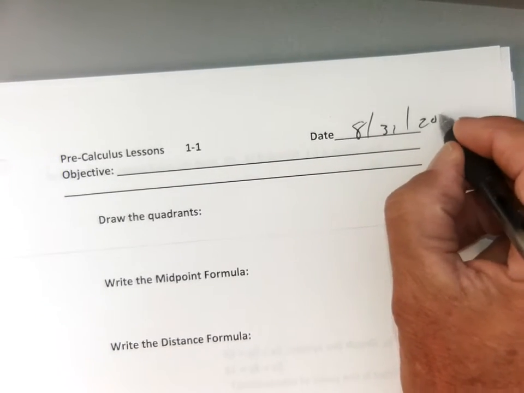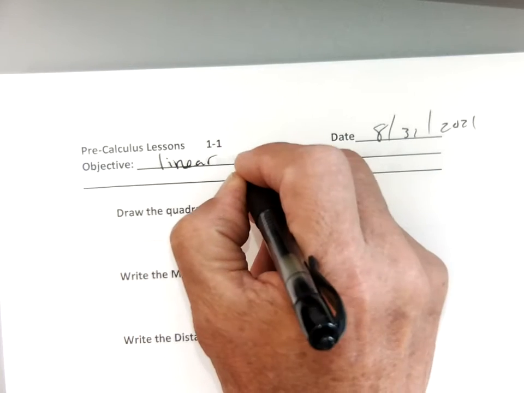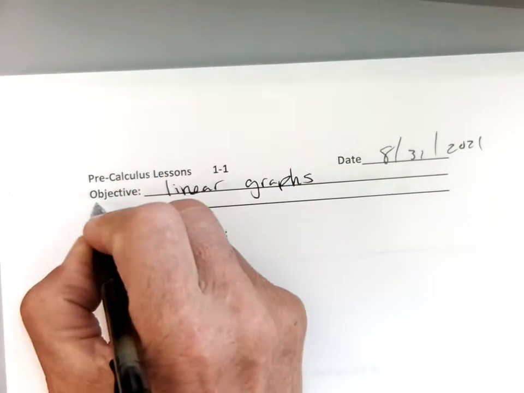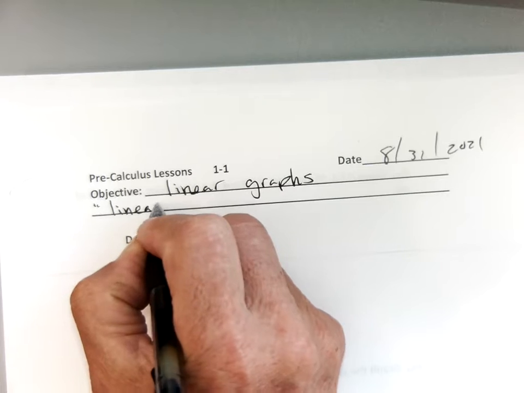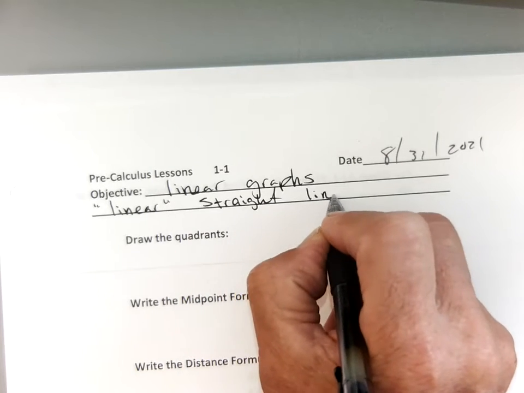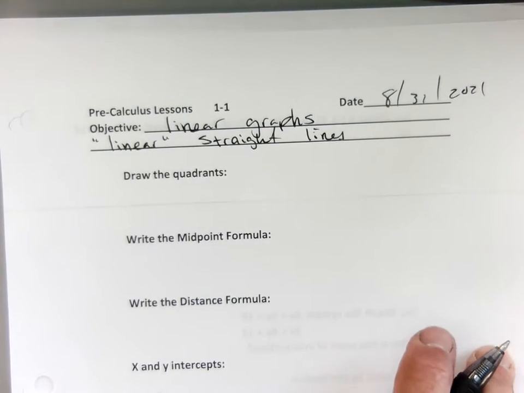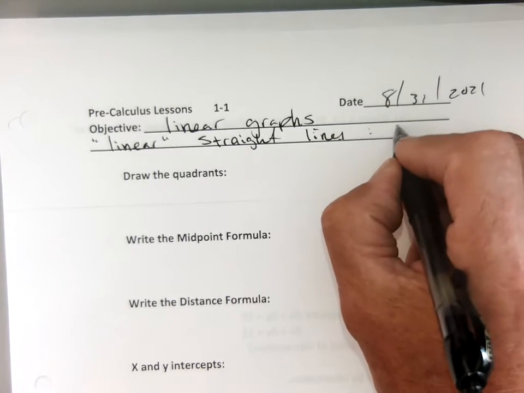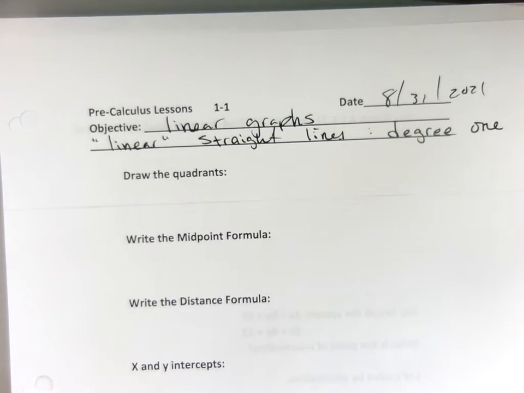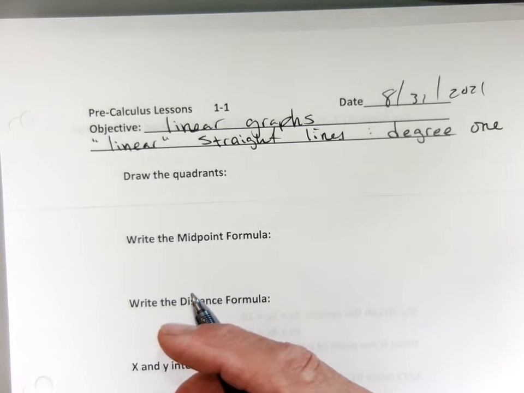It just seems wrong. Okay, our objective today is we're talking about linear graphs. The word linear, when we talk about linear, we are talking about straight lines. Linear graphs are straight lines, and they're also of degree 1, because that's that invisible 1, right? x to the 1 power. So when you see anything that has x to the 1 power, at least for a while, you know it's got to be a straight line.